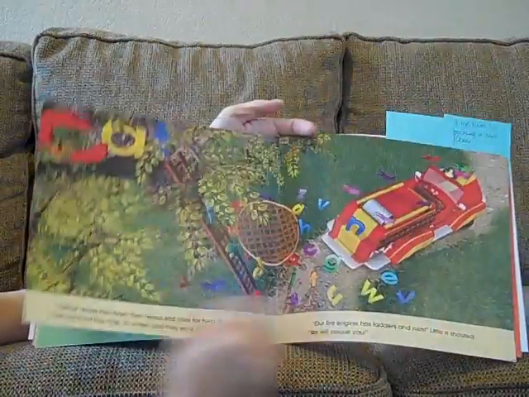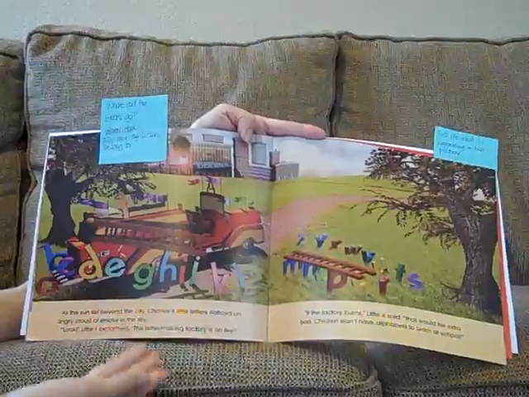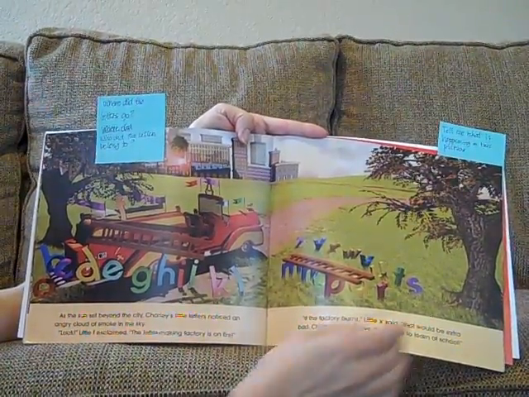As you go through the book, you would then go to the next part, which would be recall. Where did the letters go? Or another question, who did the letters belong to?